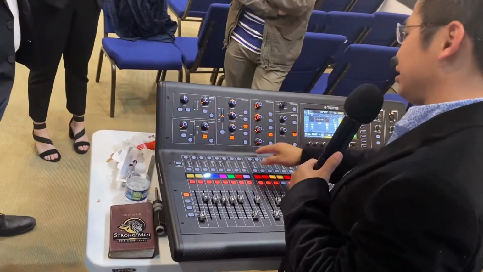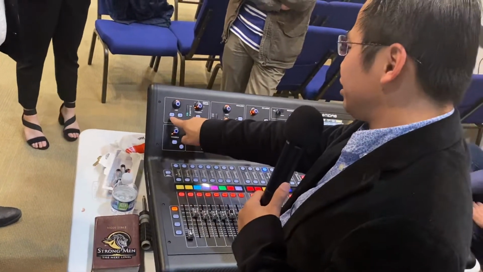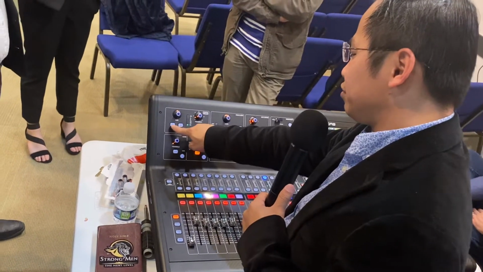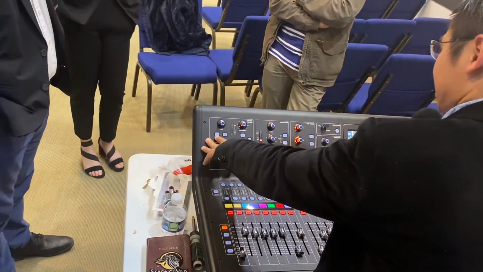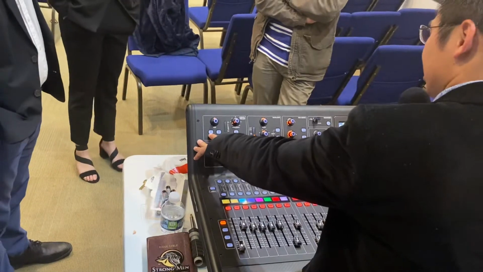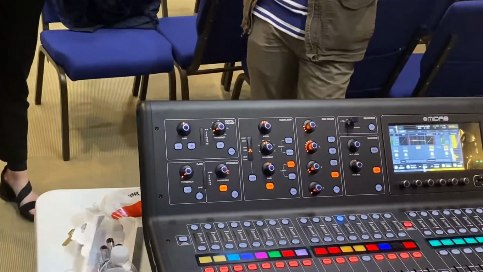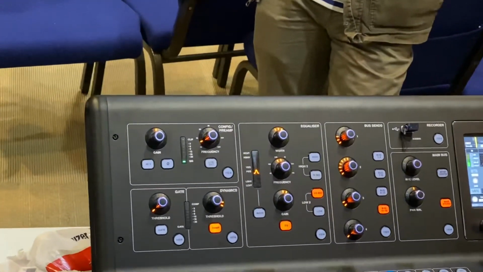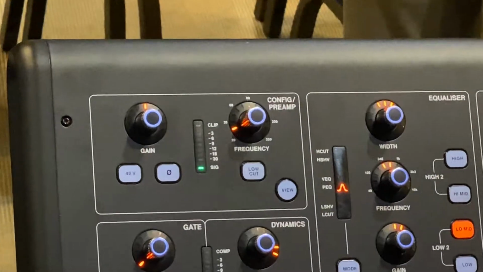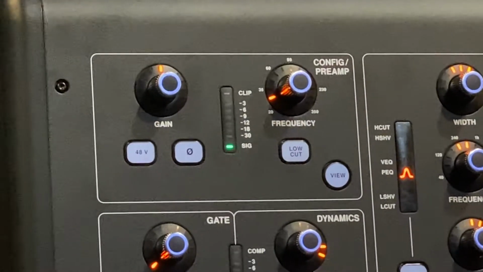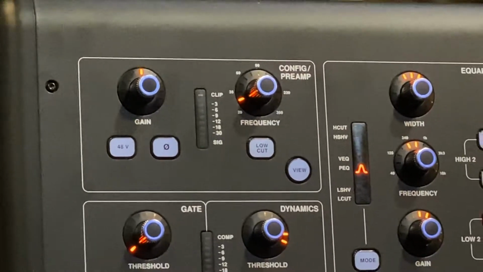When they think about it, they search about the sound. Okay, let's go back here. This one is 48 volt. The 48 volt is the power source for those microphones we call condenser. Condensers cannot connect directly to the sound system, but they need a power source, and we call that phantom power.